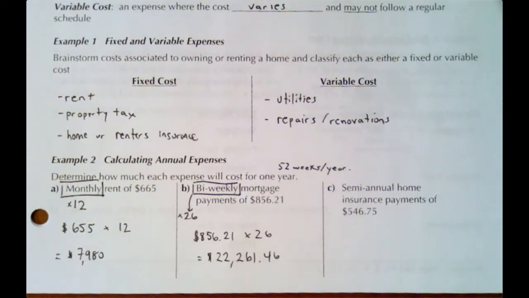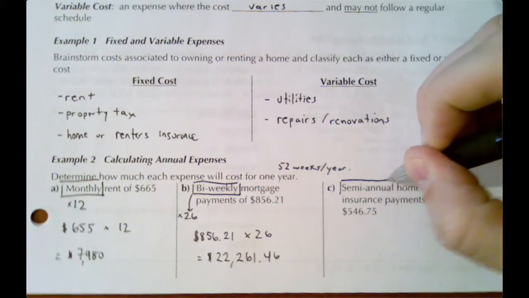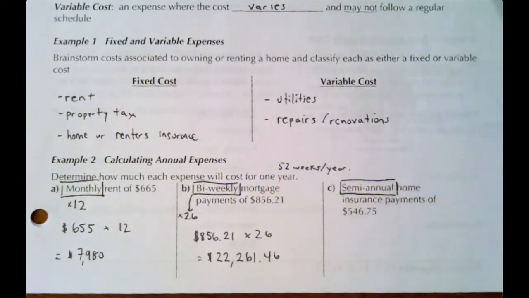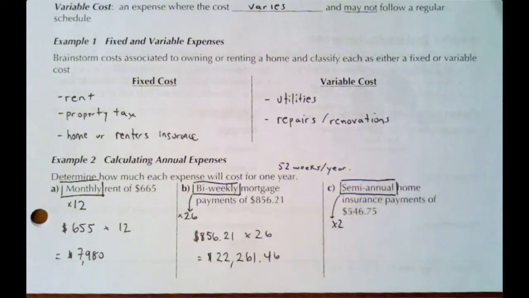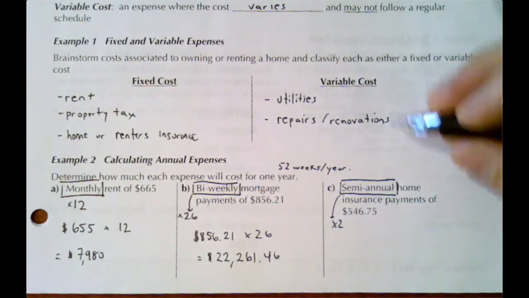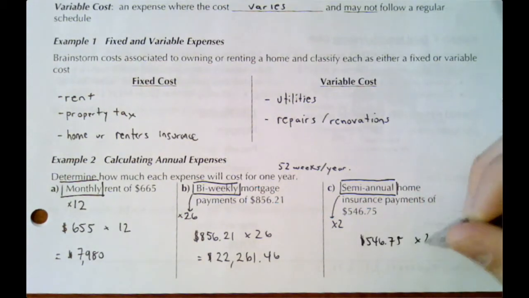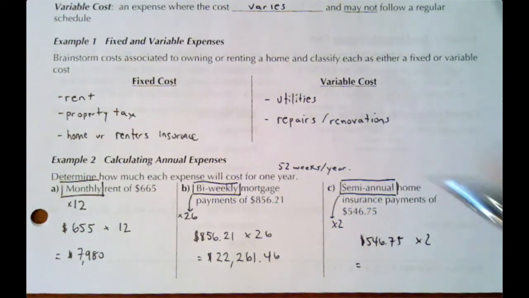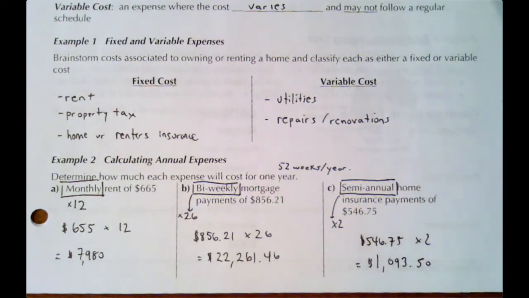C, semi-annual home insurance payments. Semi-annual means that it occurs 2 times annually. Annual means years. So this is a twice a year payment. So home insurance is $546.75, and we're paying it twice. If we multiply that by 2, we get $1,093.50. So now you can kind of try to look at all of these under the same unit so they can make a little bit more sense when you compare them.